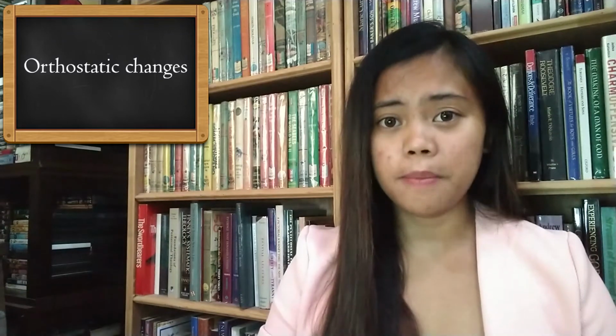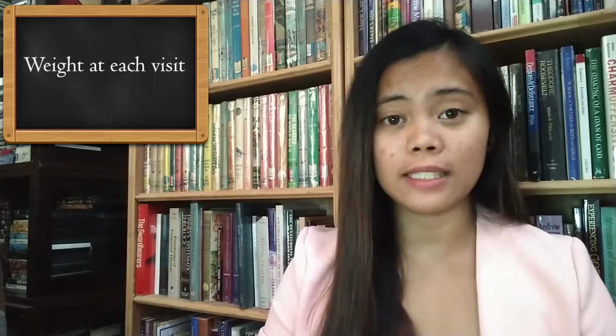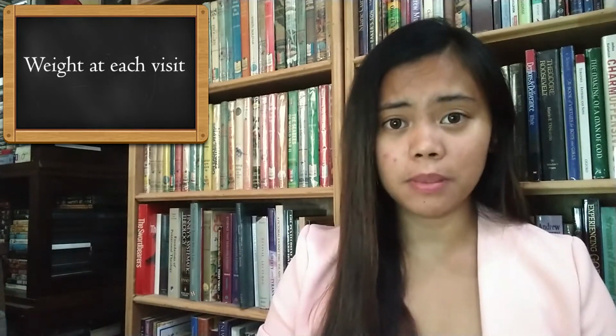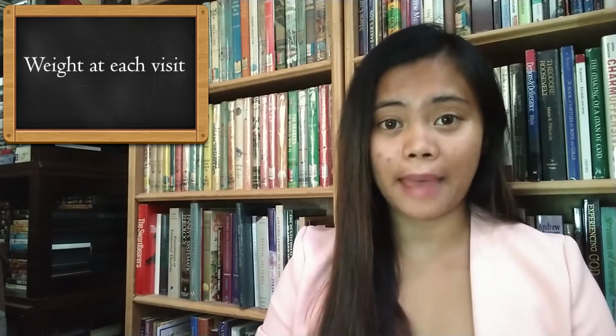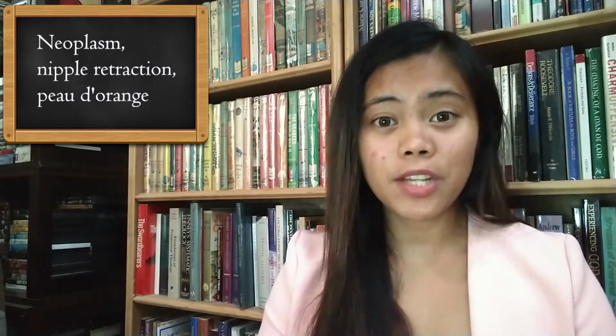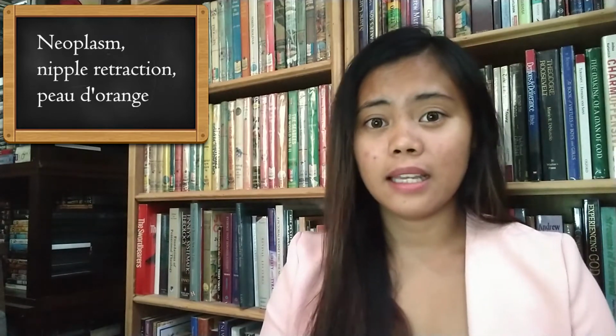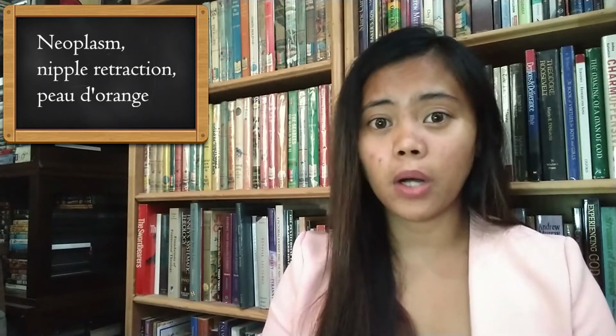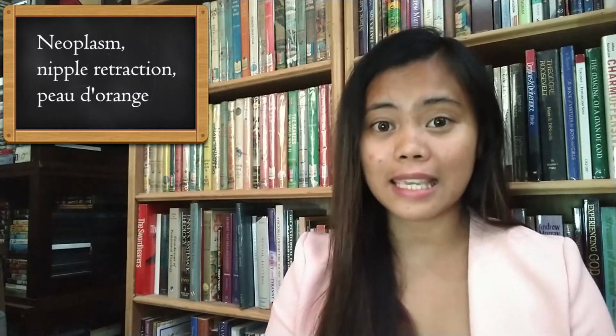Also, we have to check the orthostatic changes in blood pressure and pulse. We have to also record the weight of our patient at each visit to identify possible weight losses and establish a pattern. Another thing is we also have to check for signs of malnutrition and trauma in cases of elder abuse, neglect, or falls. When it comes to skin, we have to check the presence of neoplasms, especially in sun-exposed areas, nipple retraction, and peau d'orange or the orange skin peel.